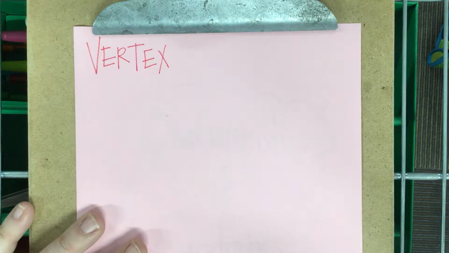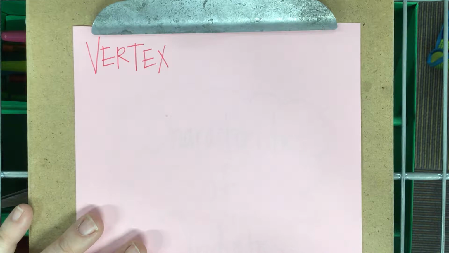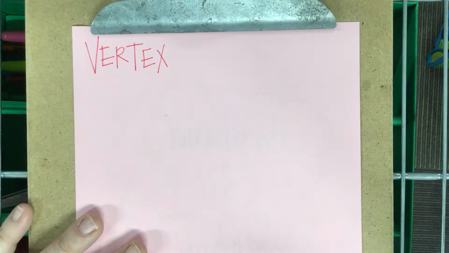Lots of things have a vertex, or the plural, vertices. A square has 4 vertices, and a triangle has 3 vertices.